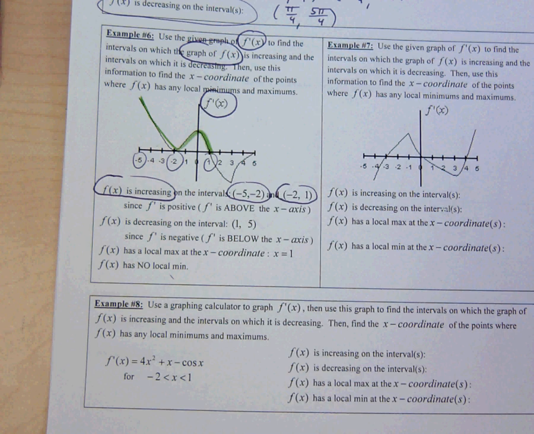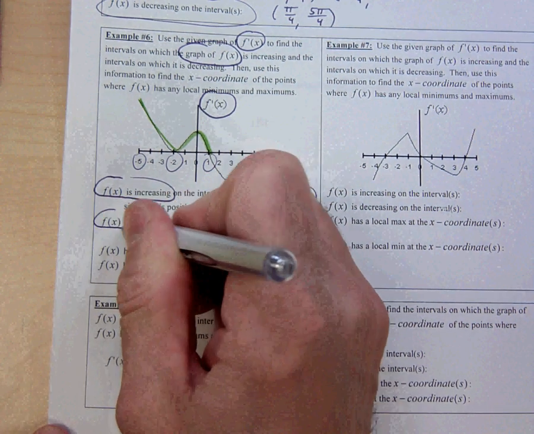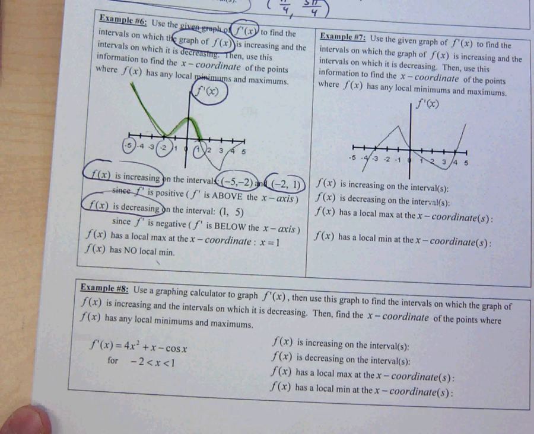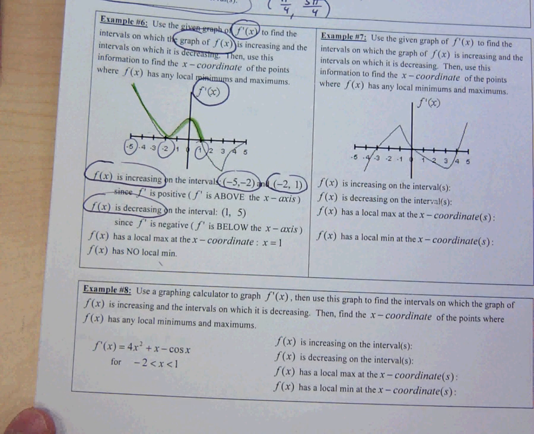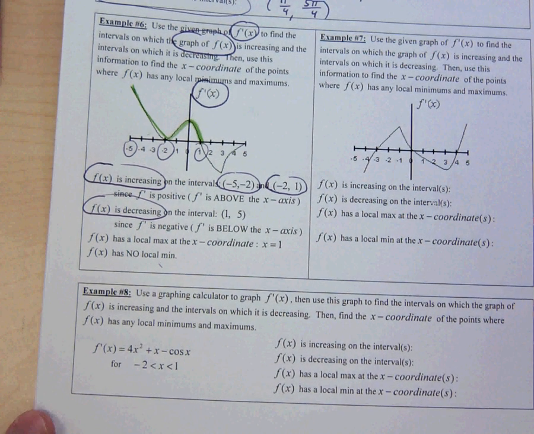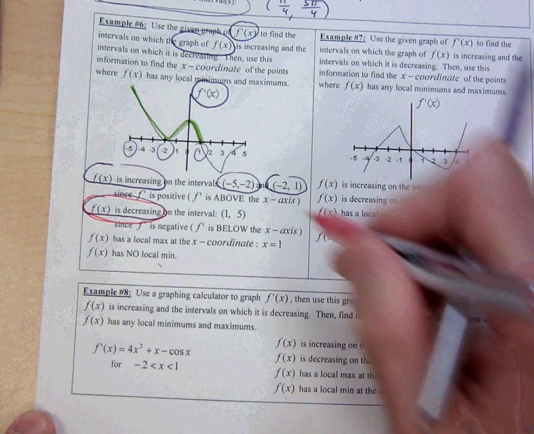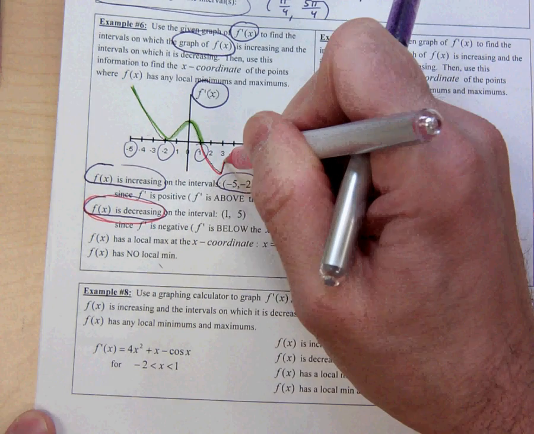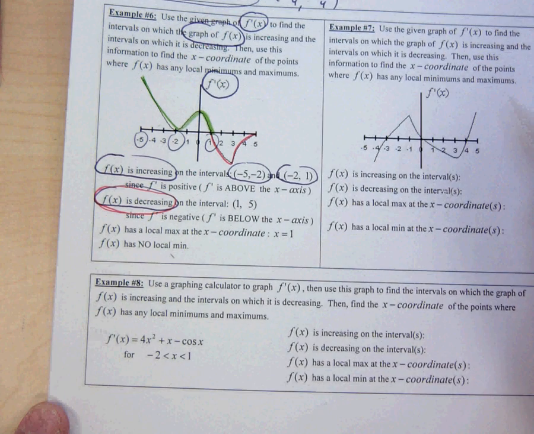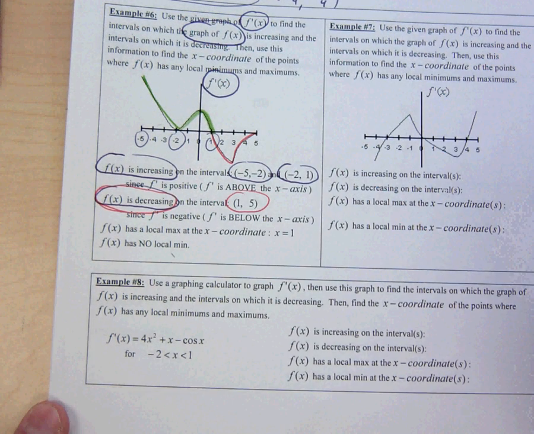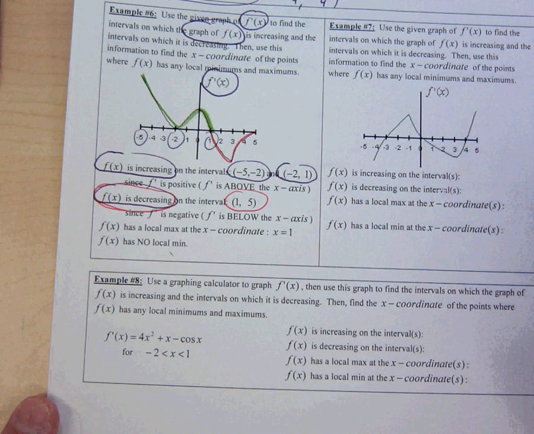Yes? Okay, now, I want to know where is f decreasing. So what am I going to be looking for there? For when f prime is what? Negative. In other words, below the x-axis. Okay, so where is f prime below the x-axis? From 1 all the way to what? 5. So on the interval 1 to 5. Everybody agree? Okay.